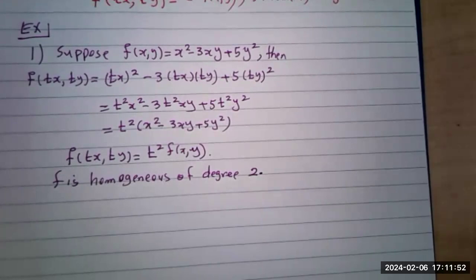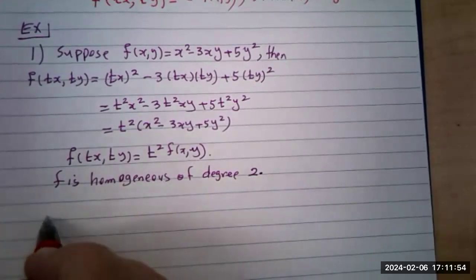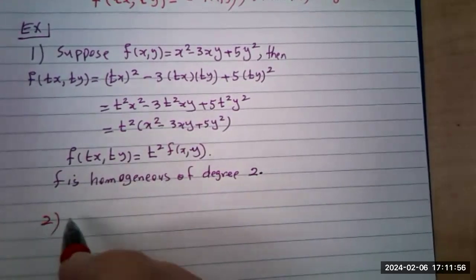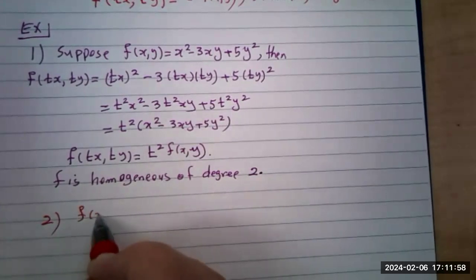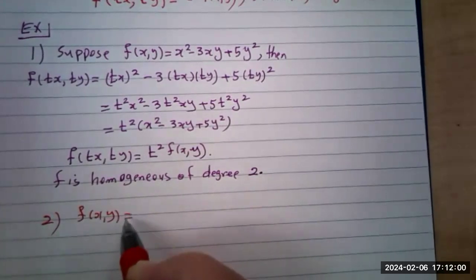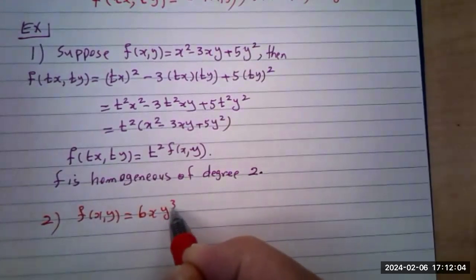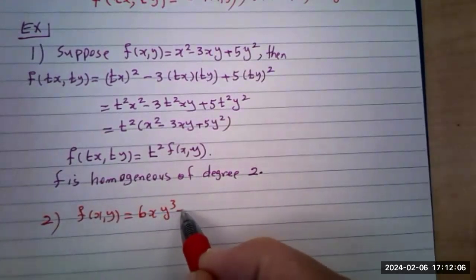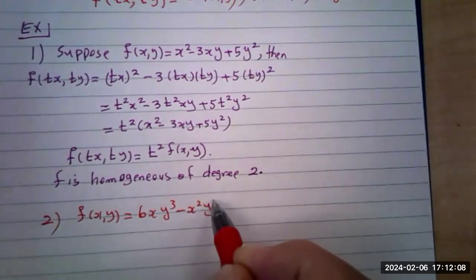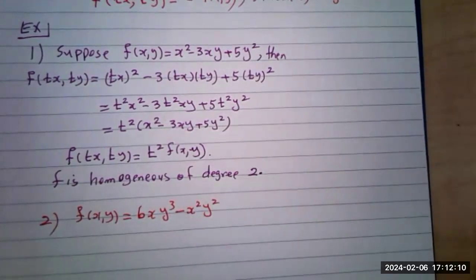I give you the second one and you tell me if it's going to be homogeneous. The second one is f of x comma y equal to 6xy to the third power minus x squared y squared. Look at this one. Check the degree of each monomial, each term.